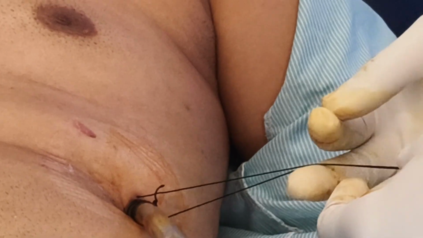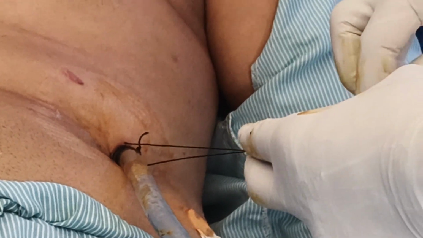So they have been tied together. So I will just separate them, because I have to tie a knot.